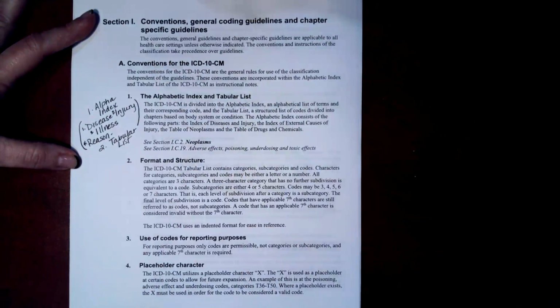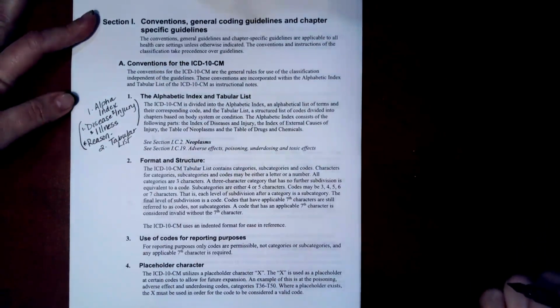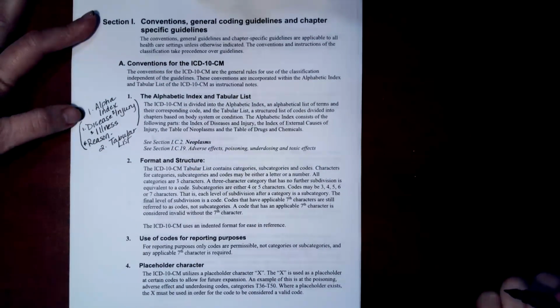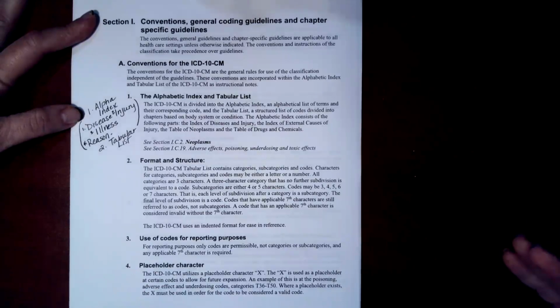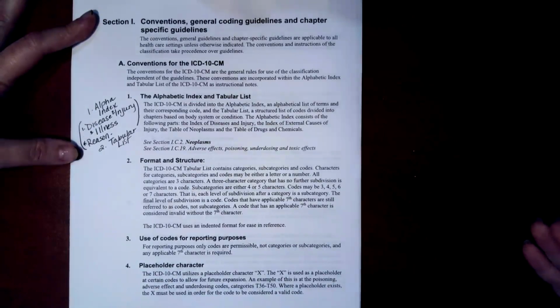They couldn't possibly do all of that in the alpha index. And so we always start in the alpha index looking for the default or the direction that we want to go in, almost like your table of contents in any book or textbook that you have, right? And your final selection comes from the tabular list.